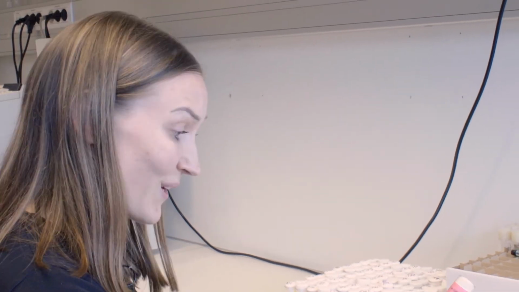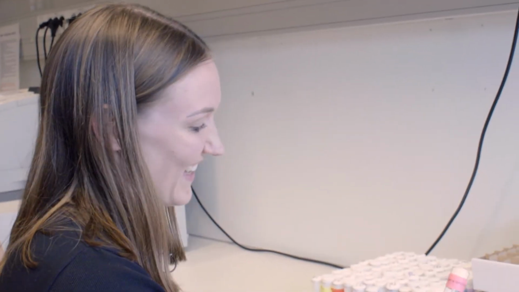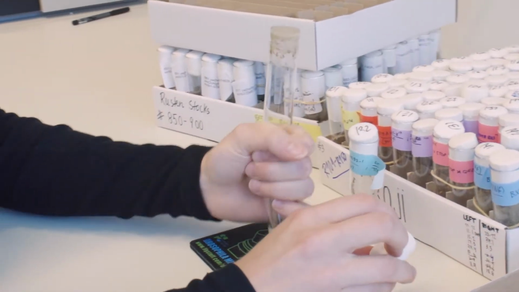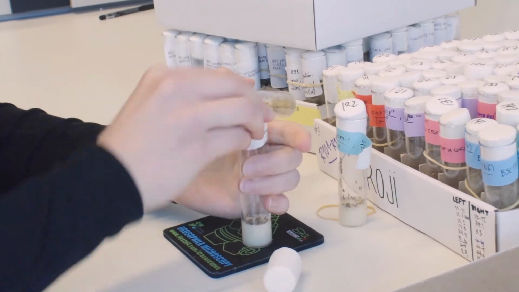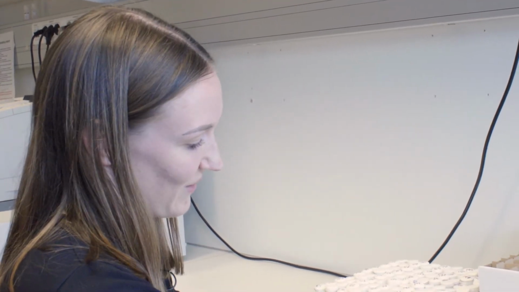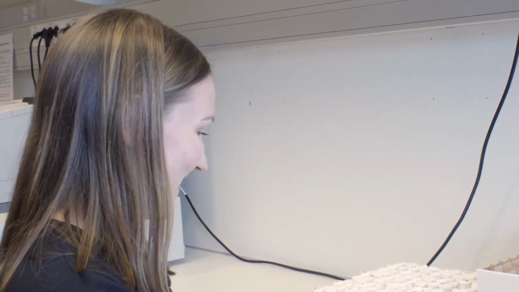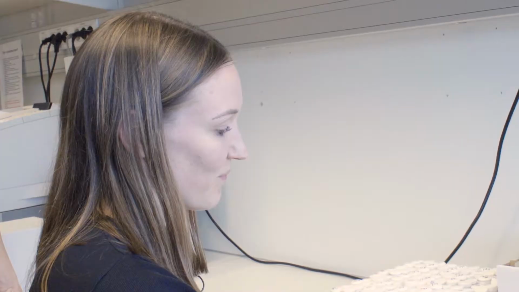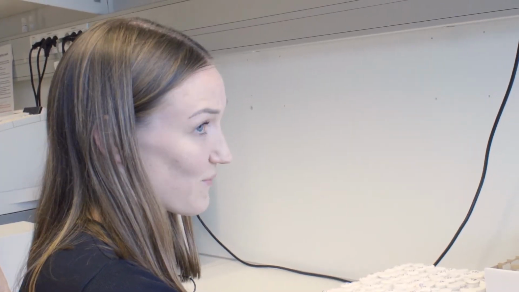The tapping is basically just because flies can fly, so you have to push them down in the vial so they don't escape. And then I transfer them over into the new vial and close them. Have you ever lost flies? Oh, of course. Everyone does. Normally they don't escape, but sometimes they do, but that's fine.